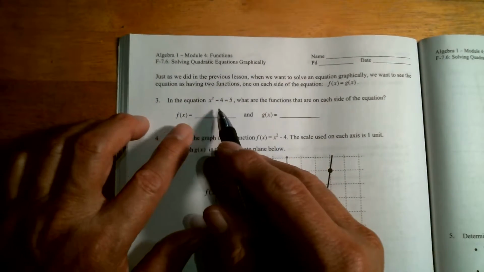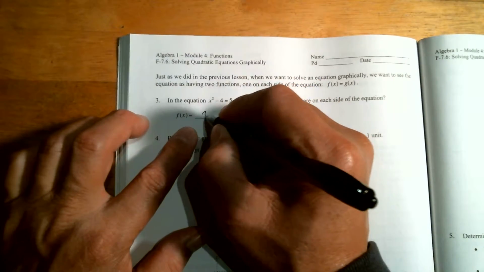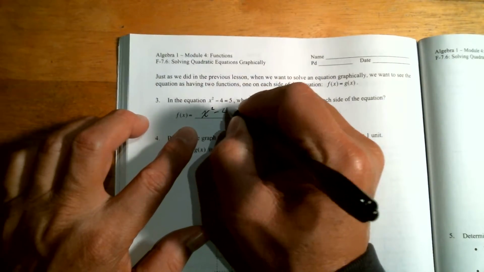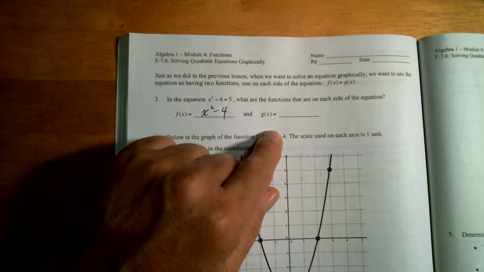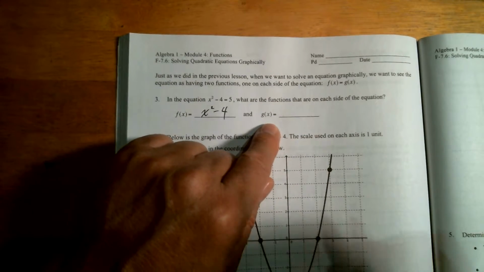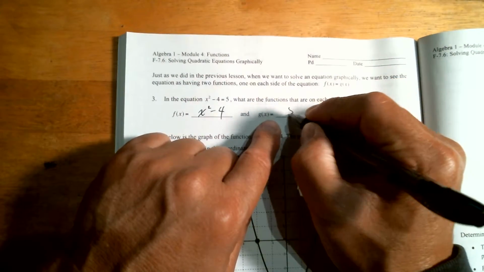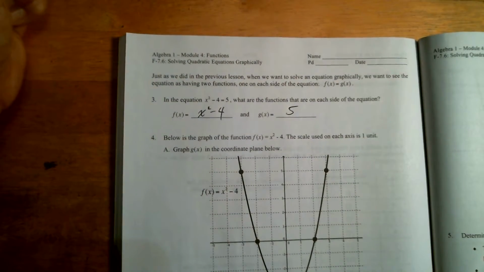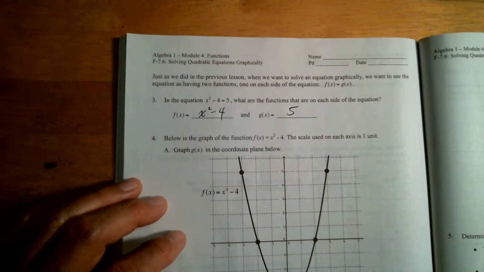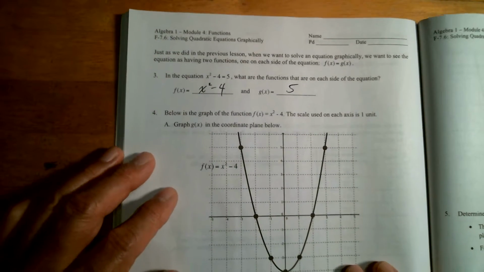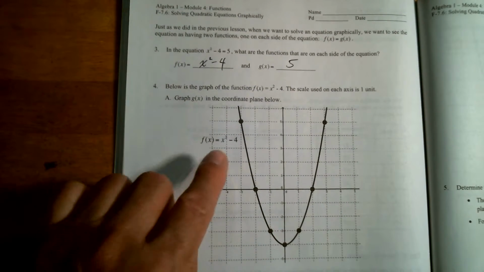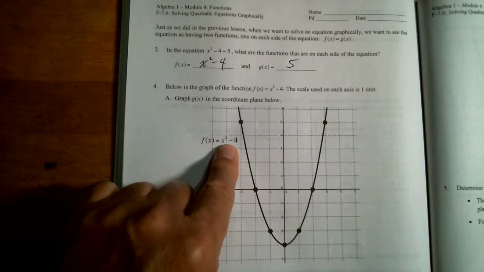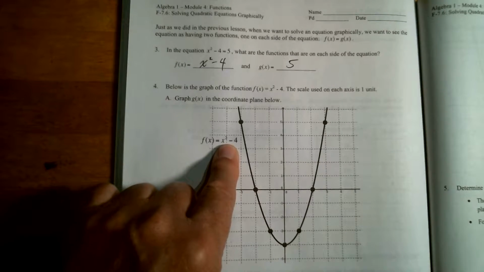The f of x over here, we're going to break that up into two functions. F of x equals x squared minus 4. The g of x is going to be equal to 5, just like we did in that previous exercise. Okay. This particular graph is associated with this algebraic function right there, x squared minus 4.